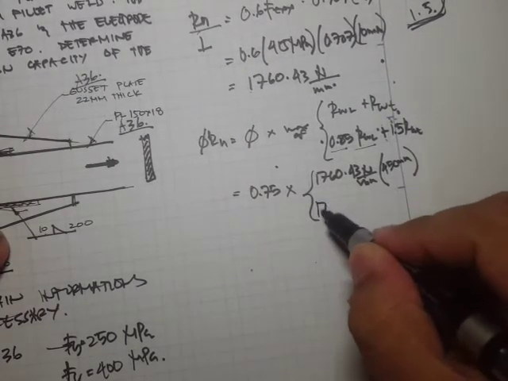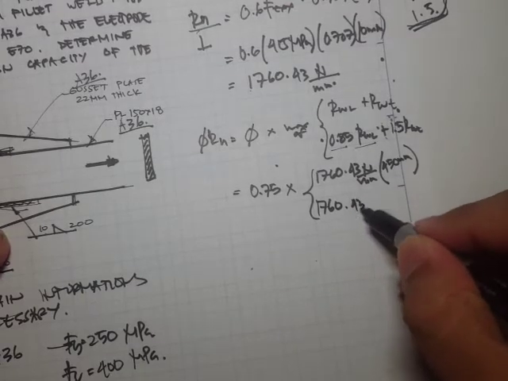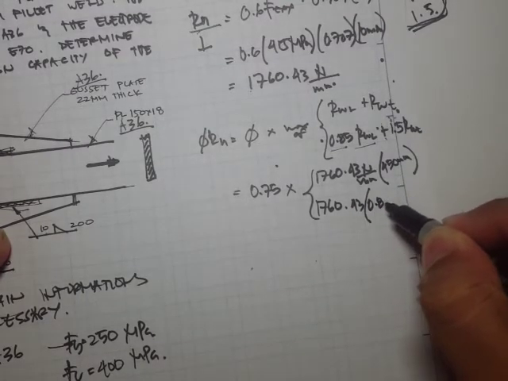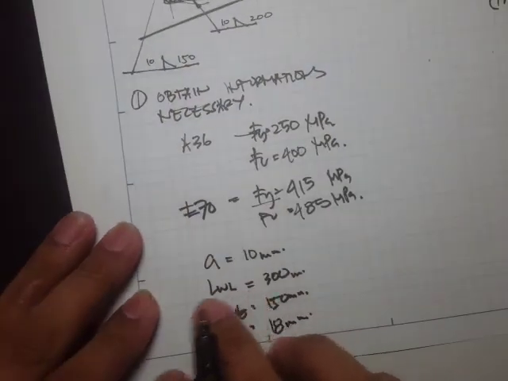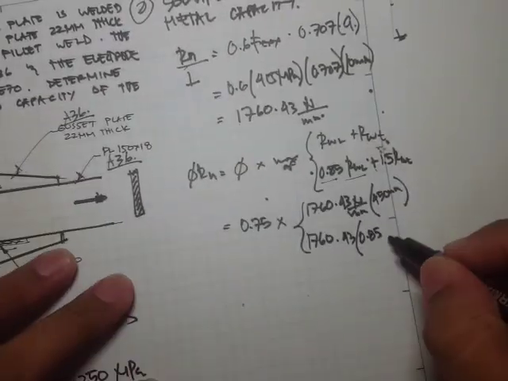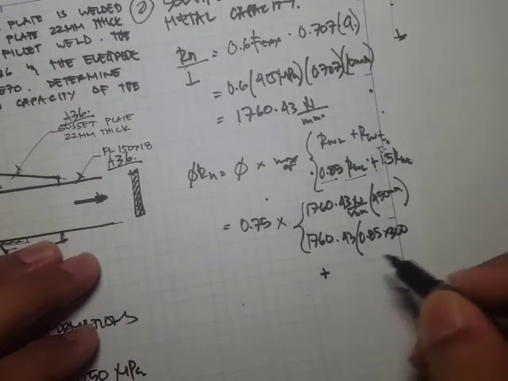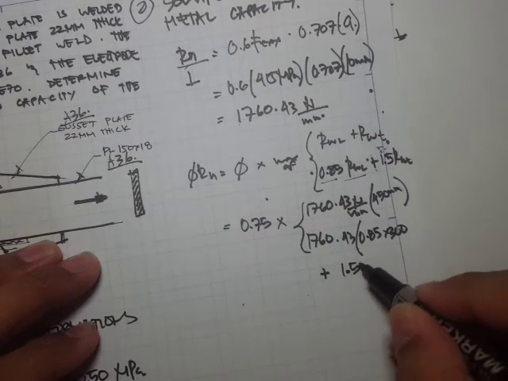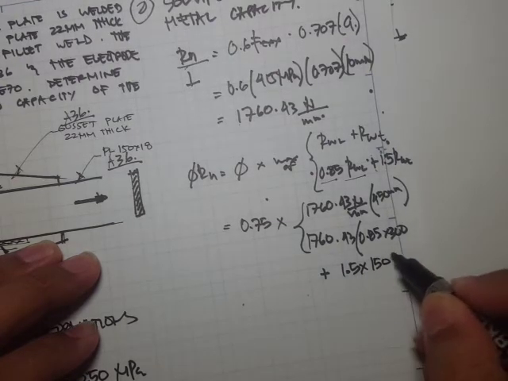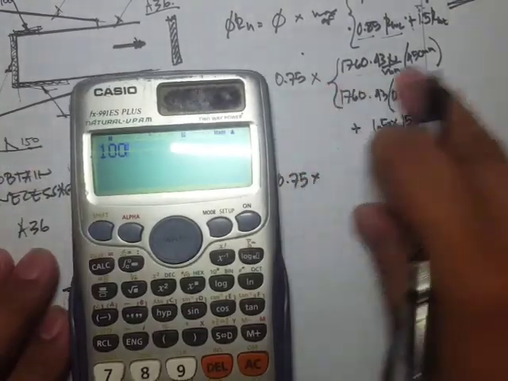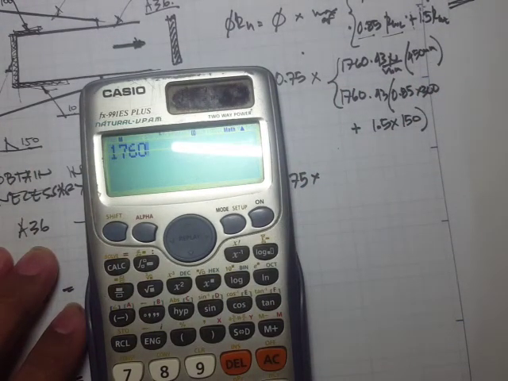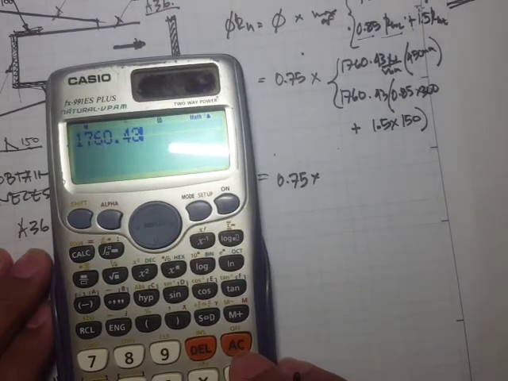And for the other condition, it's the same 1760.43, except that we have 0.85 times the longitudinal length, that's 300, plus 1.5 times 150. So 0.75 times, for the first condition, we have 1760.43 times 450.